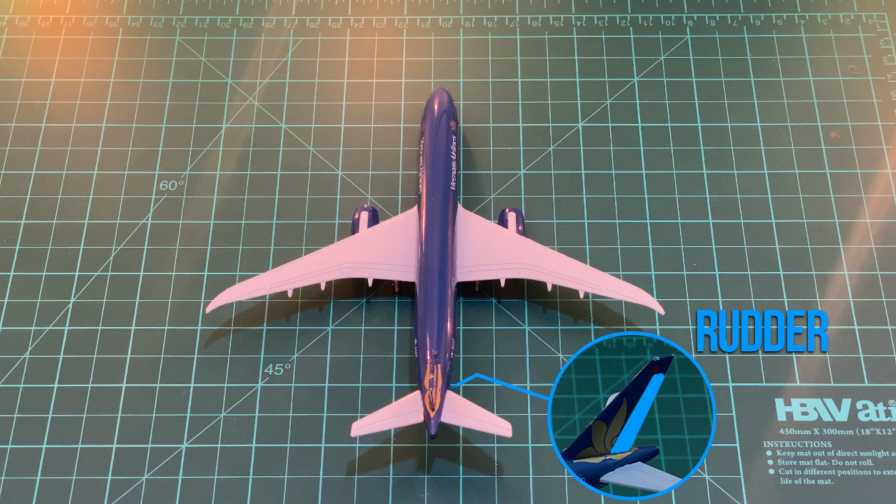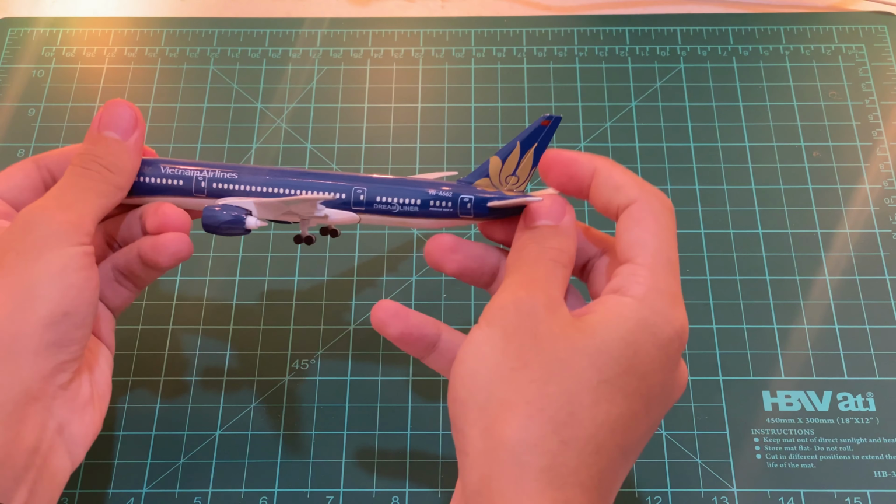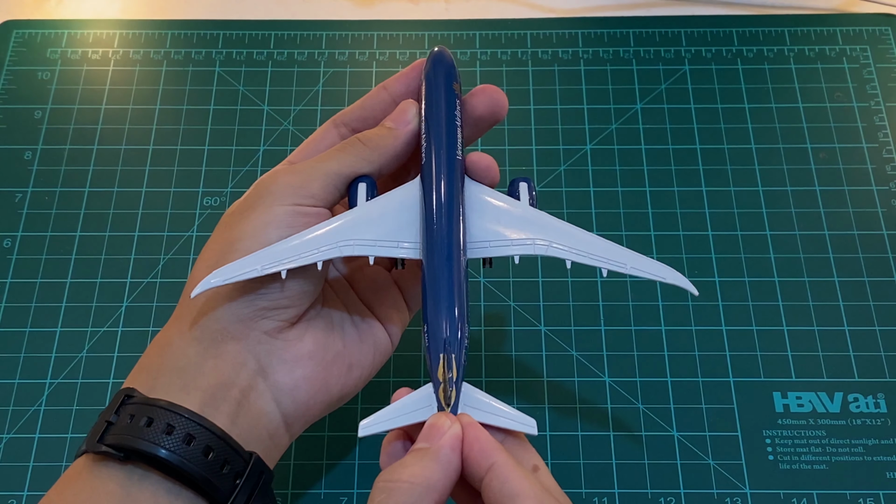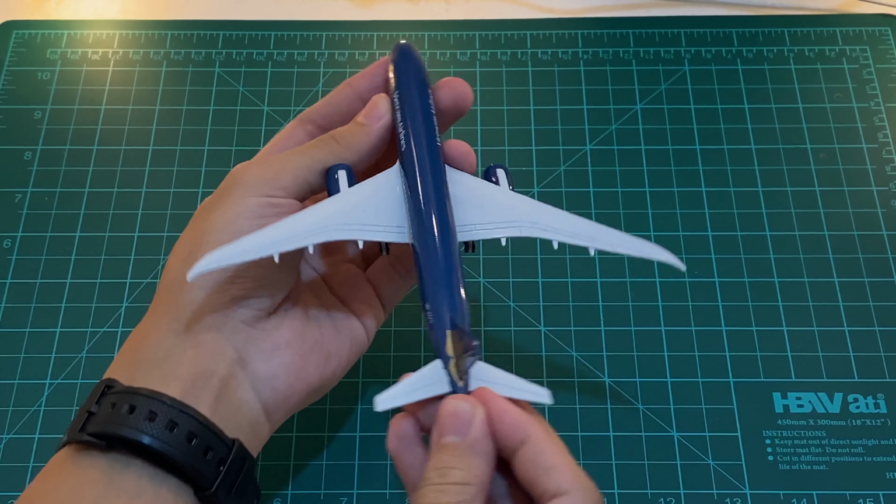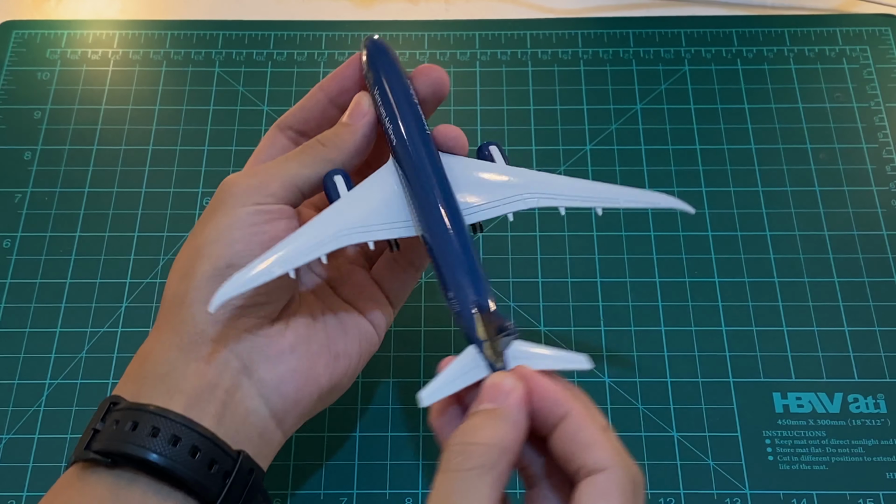The last primary flight control is the rudder. The rudder is the control surface attached to the vertical stabilizer, responsible for the yawing movement, or the left or right movement, of an aircraft. Operating the rudder rotates the aircraft about its vertical axis. The rudder is controlled by the rudder pedals. Stepping on the right rudder pedal moves the rudder to the right, causing the nose of the aircraft to move to the right.